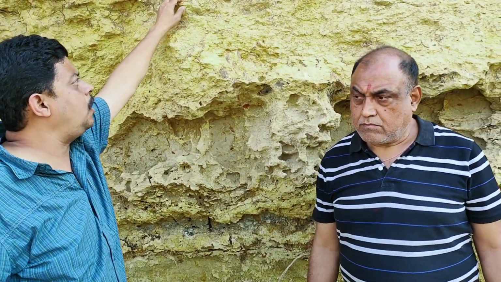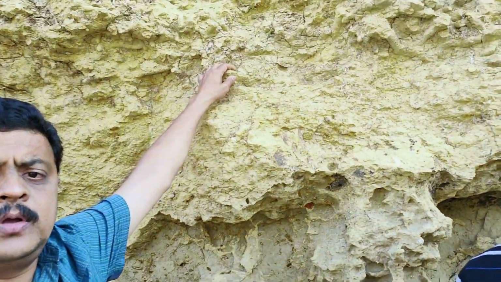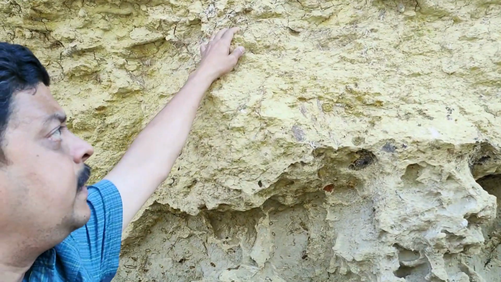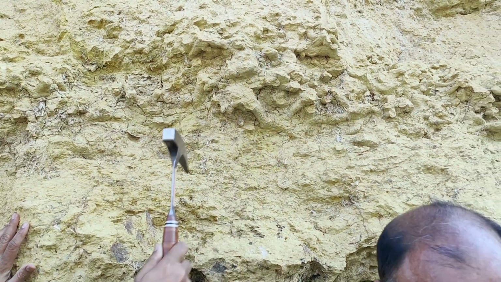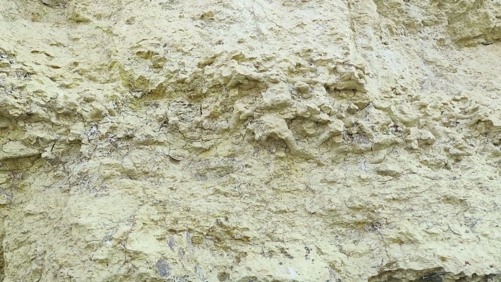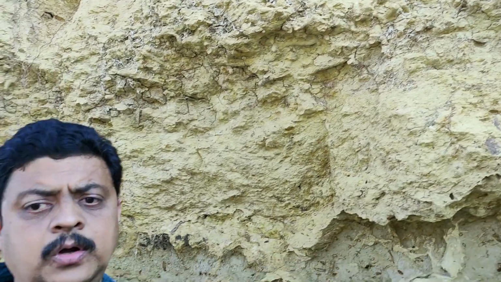These burrows also give very good porosity and permeable paths. These are the burrows you can see here. Most of these burrows are horizontal in nature, and therefore they give a lot of horizontal permeability.